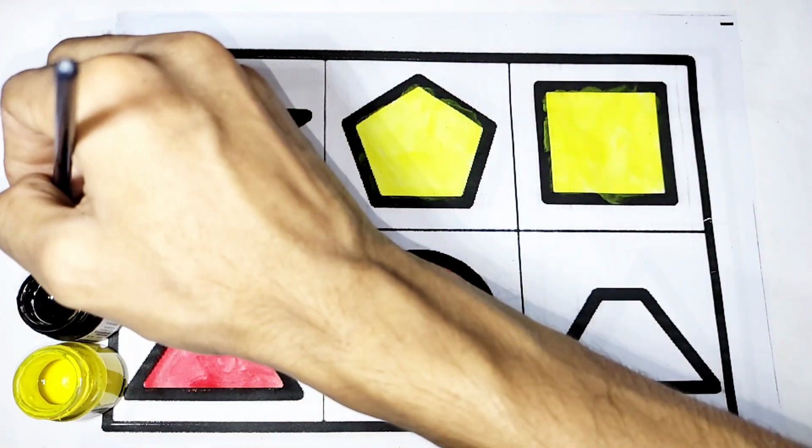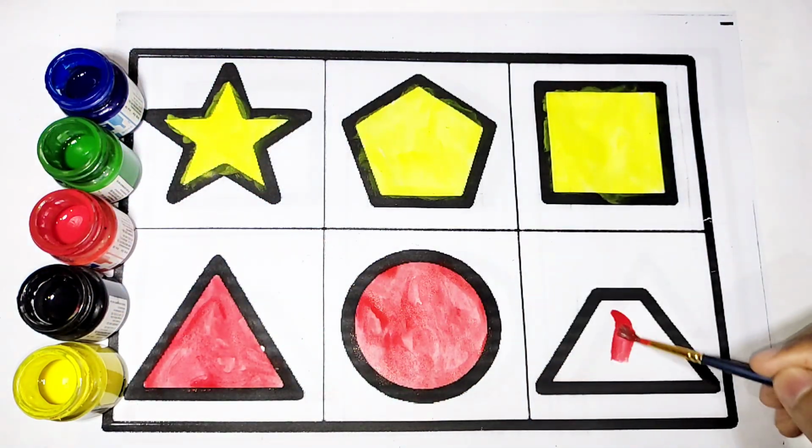The last one is trapezoid. The shape of trapezoid, now we are using the color of red again.